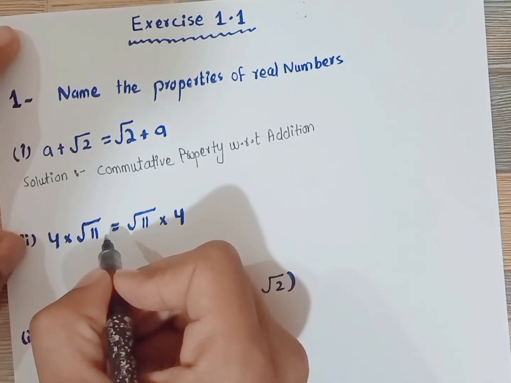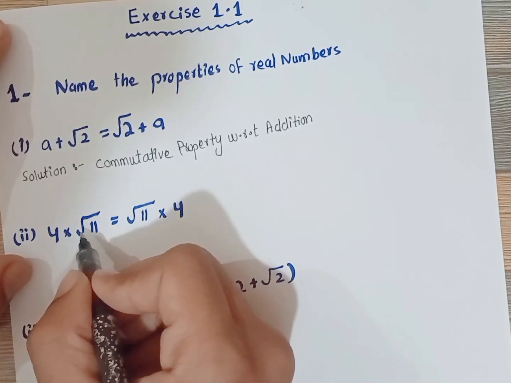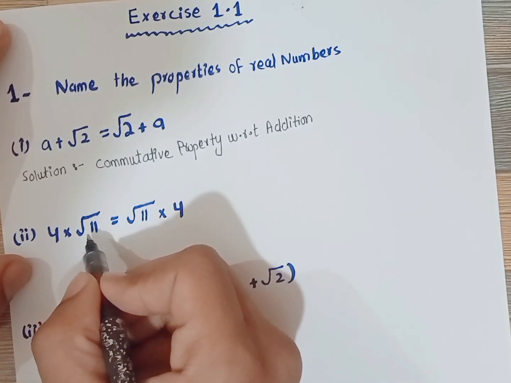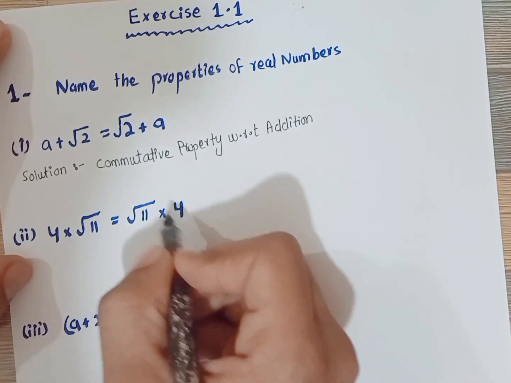So here is an example. Number 2 is 4 multiply square root 11 is equal to square root 11 multiply 4.